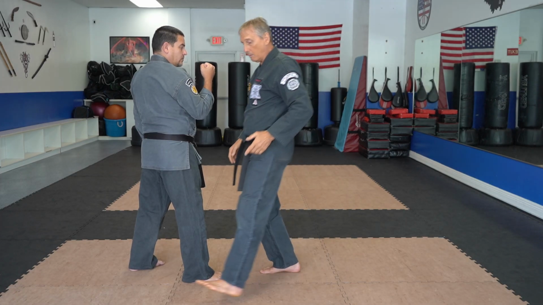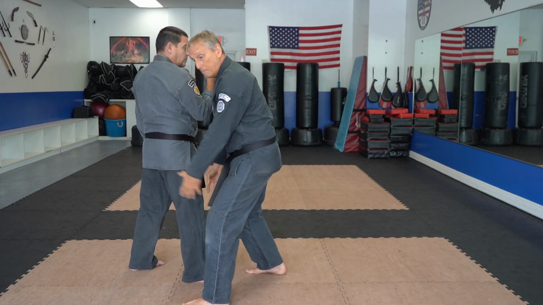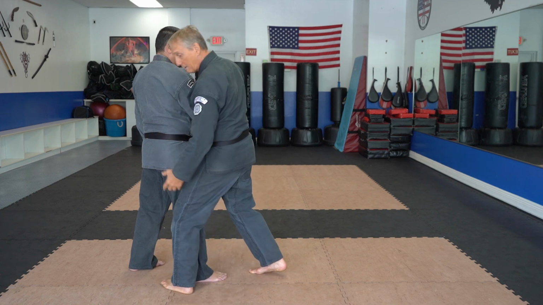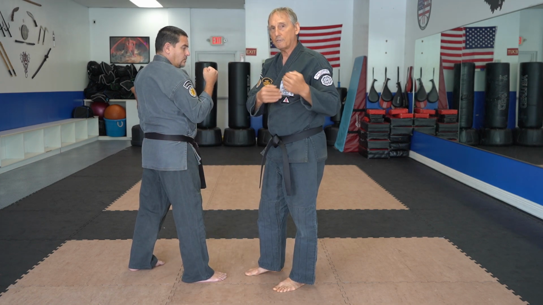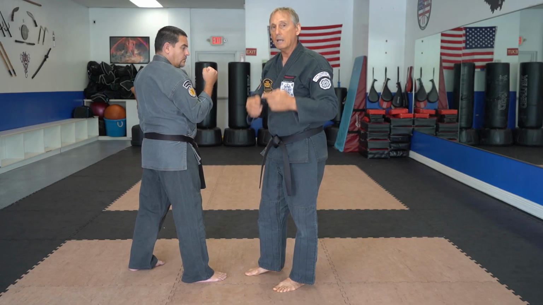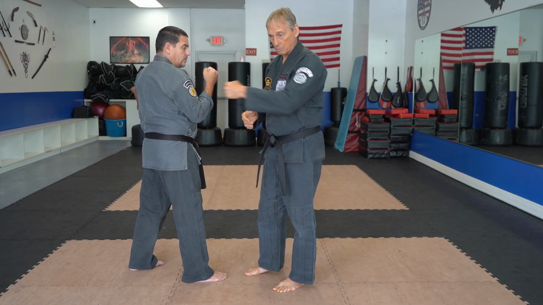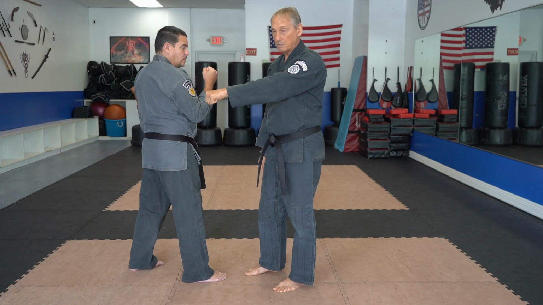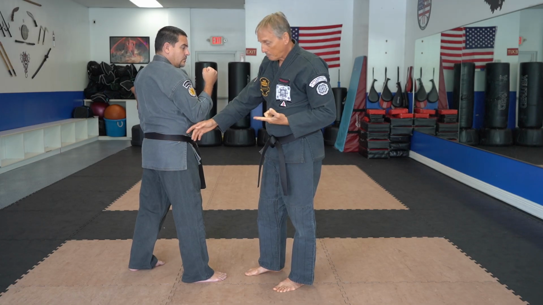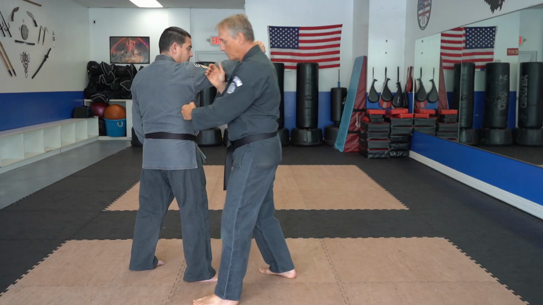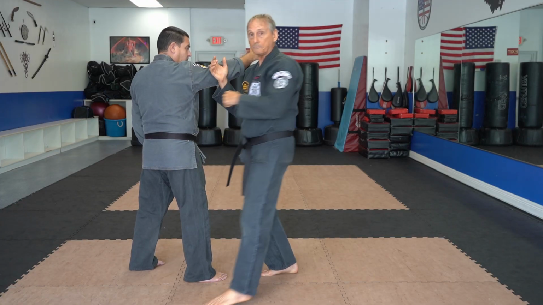I could be gapping really far, which leaves a big gap here, or I could be gapping very close and being right on my opponent. So how does that affect the punch? Well, keep in mind, punches have three ranges. The straight punch is the furthest range, the vertical is the middle, and the uppercut is the close. So based upon where I'm stepping is which punch I'm going to do.